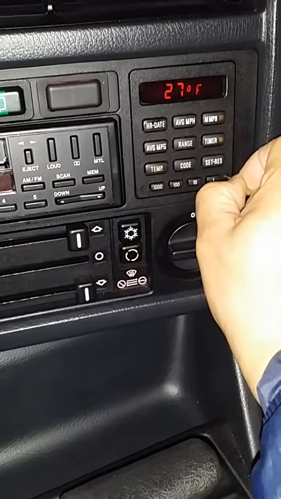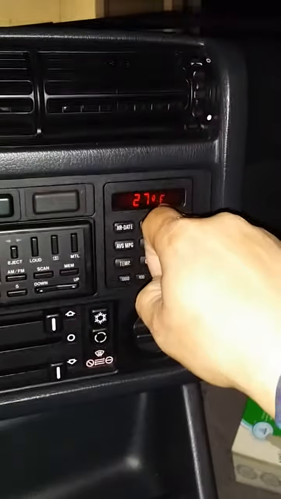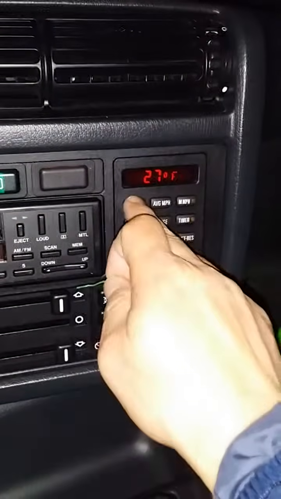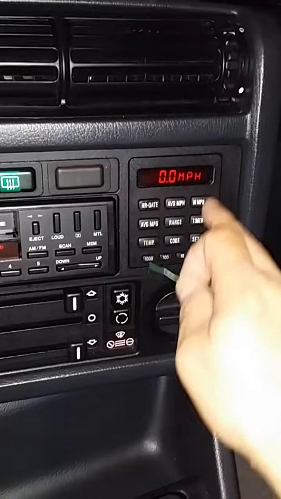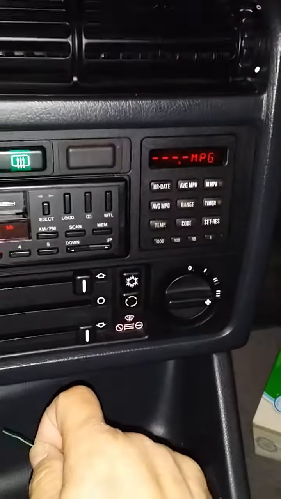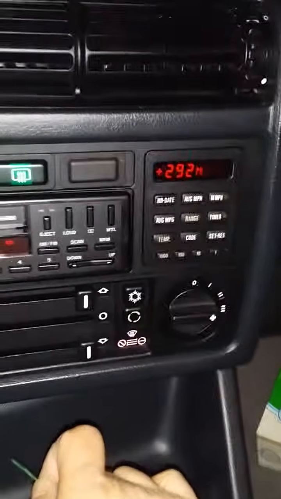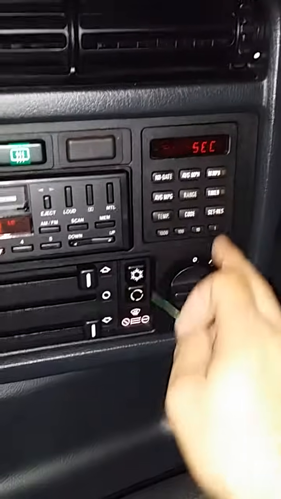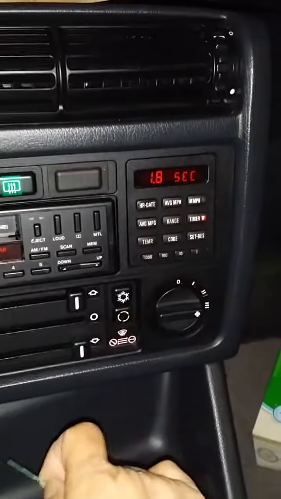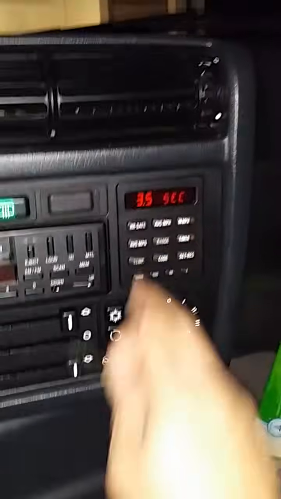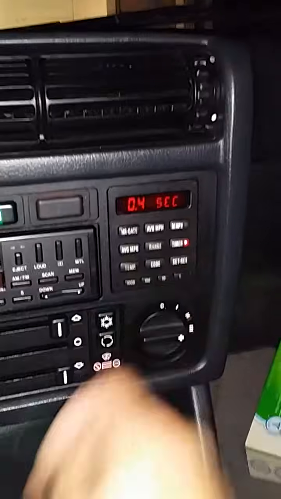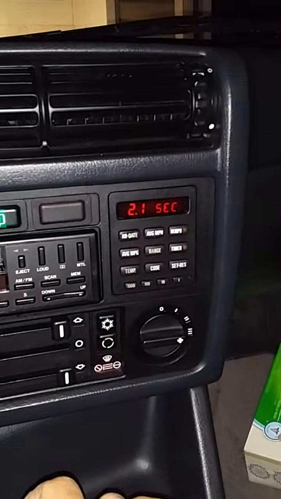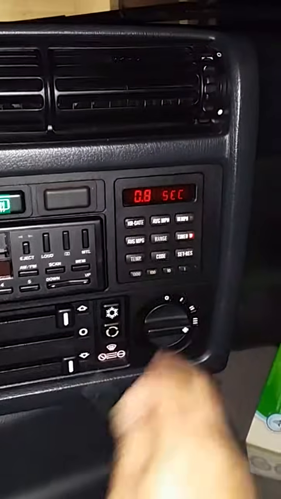Once everything's set, you have to lock it again, and the blink stops. I'm at 27. So date, time, I'm in miles per hour, average miles per hour, and range, miles. And here's the timer. You set it, it starts the timer. That's for track use, and you stop, and it's going to tell you how many seconds your lap took. Reset it, it goes again, stop. 2.1 seconds, you can reset it, stop.